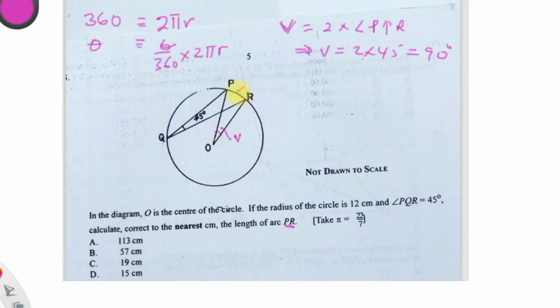So if you want this arc length, the length of the arc PR, you can write it like this. It is equal to theta over 360 times 2 pi r. So theta is 90, over 360, times 2 pi. Pi is given as 22 over 7, and r is 12. So we have 22 over 7, times 12.